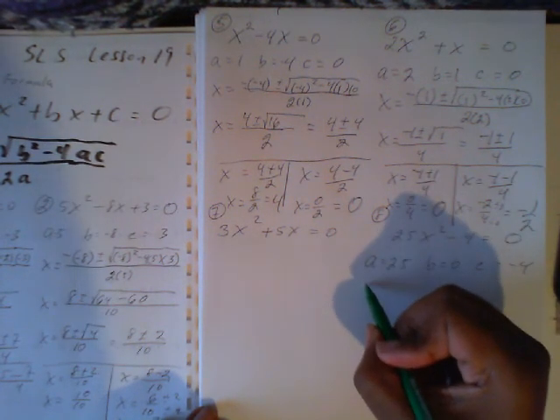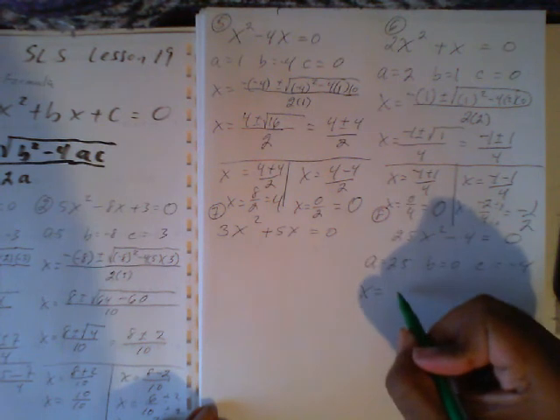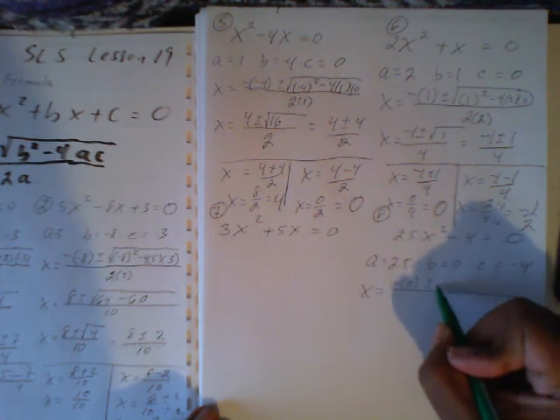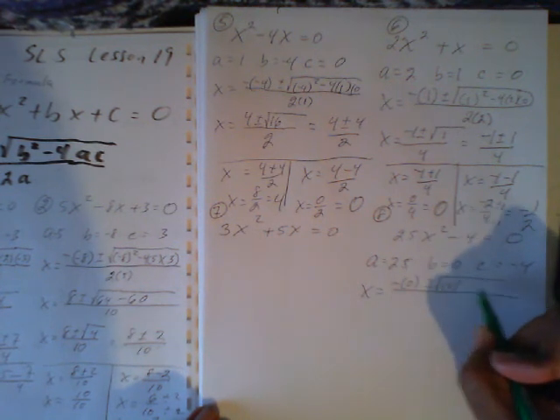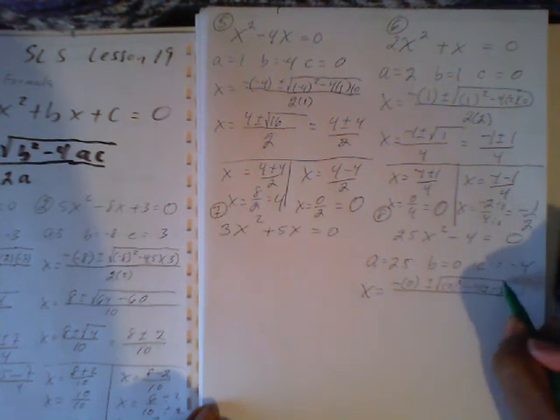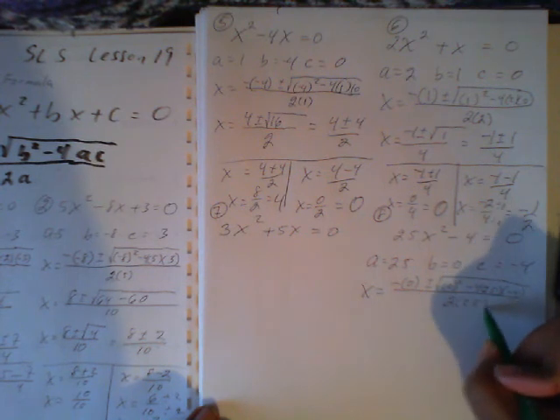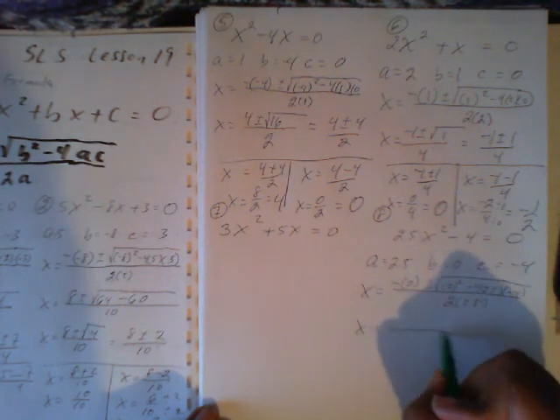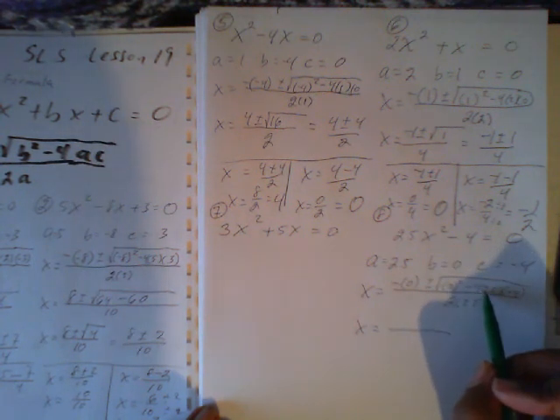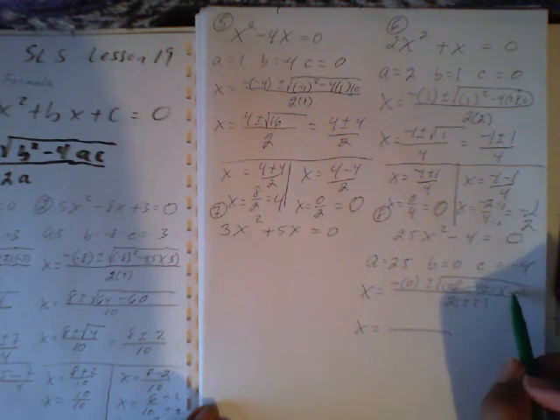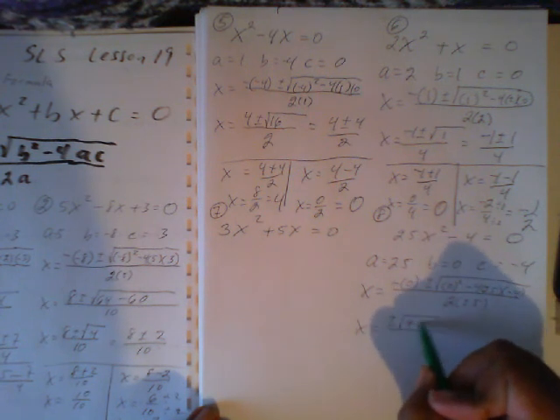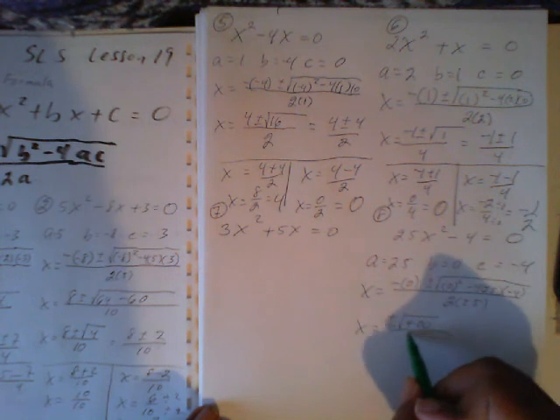So we would have here that x would equal the opposite of b, plus or minus the square root of b squared, minus 4 times a, which is 25, times c, which is negative 4. And that's all over 2 times 25. Okay, well, this cancels, this is 0, and this cancels, so we'll have negative 4 times 25, which is negative 100, times negative 4, which is positive 400. So we'll have plus or minus the square root of 400, and that's all over 50.